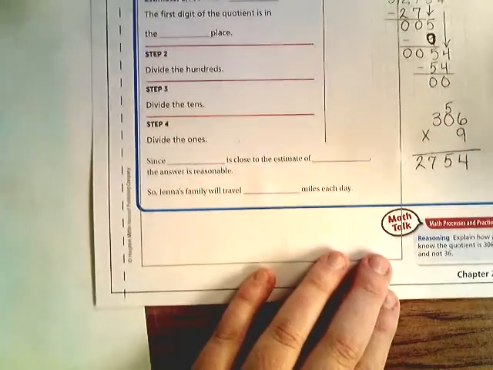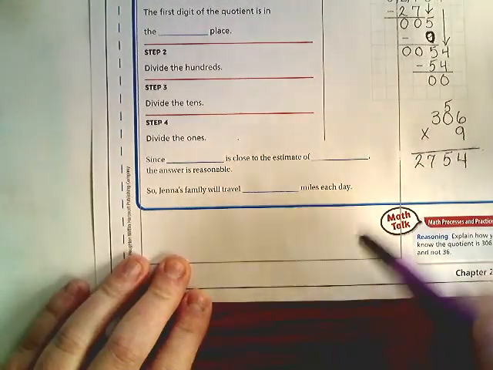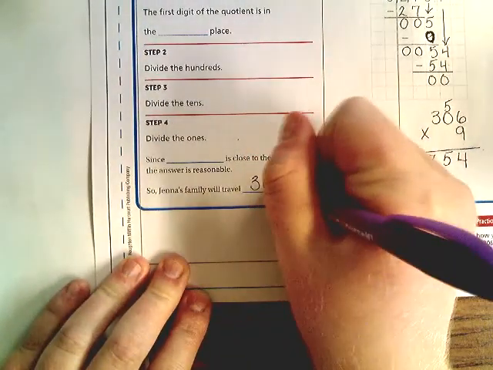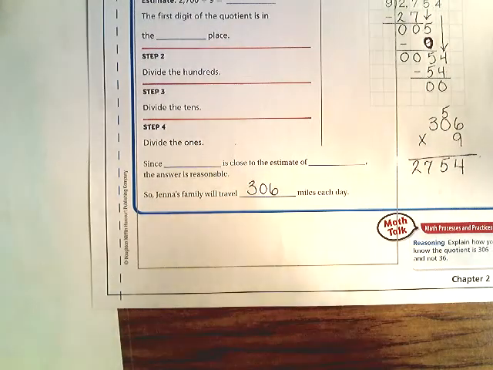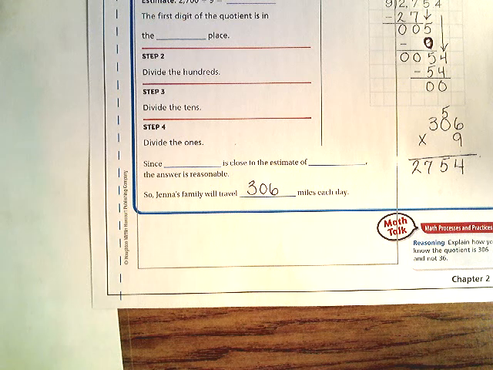So over here, it says, so Jenna's family will travel 306 miles each day. So every day for 9 days, they're going to get in the car and they're going to travel 306 miles. That is quite the journey for one day.